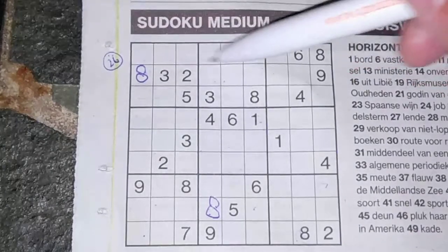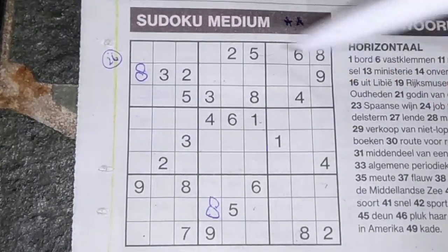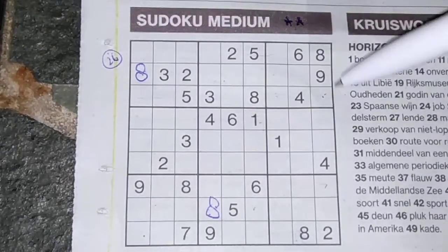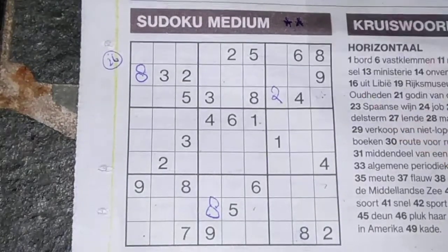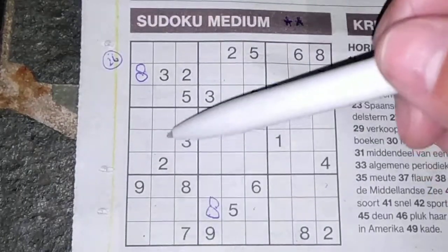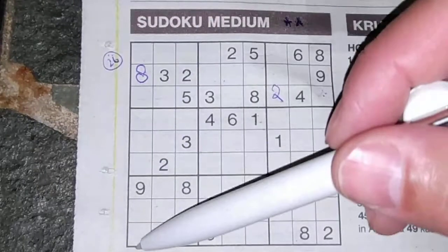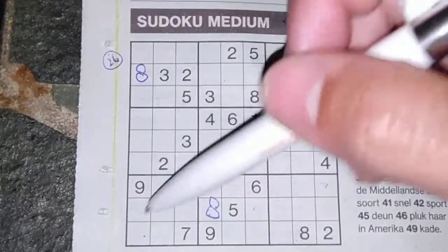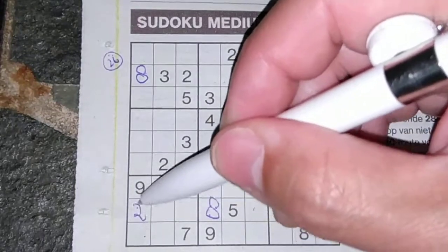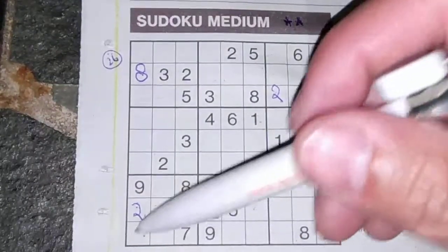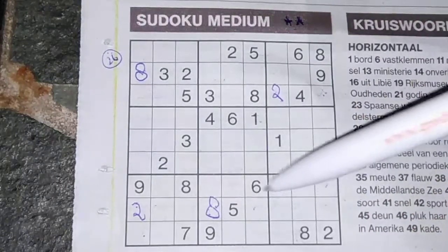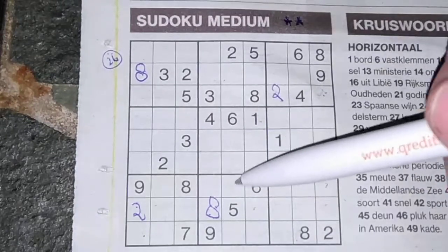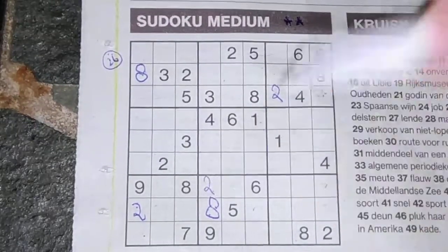How about the 2 in this row? A 2 in the second row. So in the third row, the only 2 places for the 2 should be here or there. You see here 2, no 2 there. 2 should be here. 2 in this column, 2 in the second column. So in the first column, the only 2 places for the 2 should be here or there. We see here 2, no 2 there. 2 should be there. 2 in the last row, 2 in the row above. So in that row, the only 2 places for the 2 should be here or there. We see here 2, no 2 there. 2 should be here.